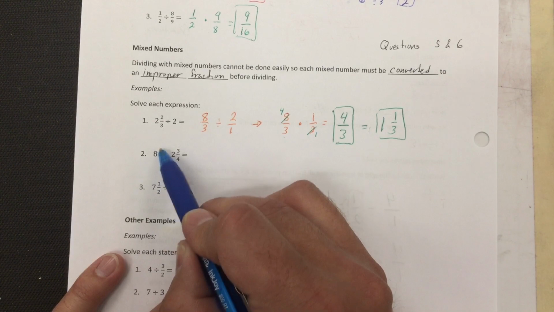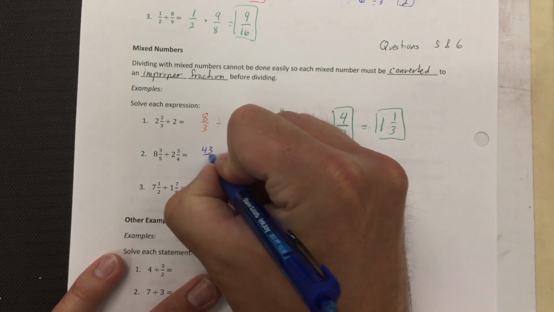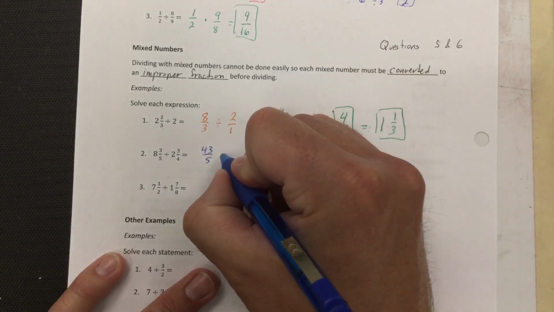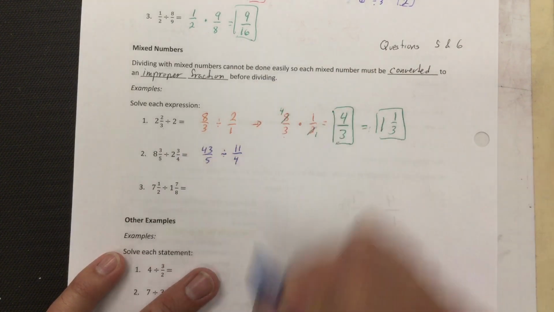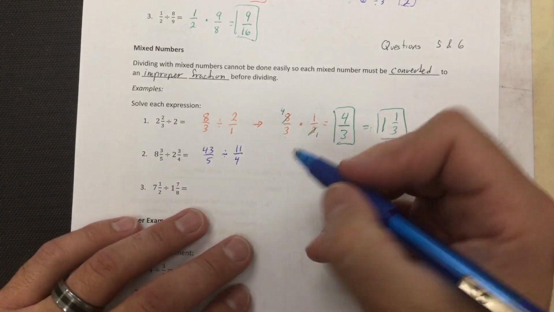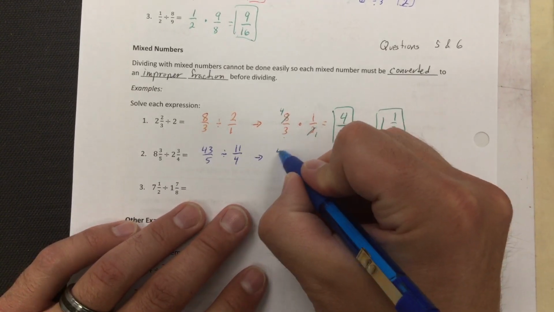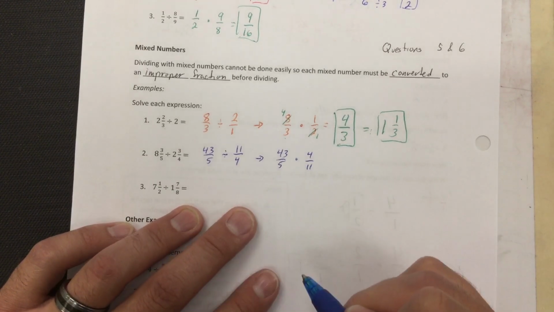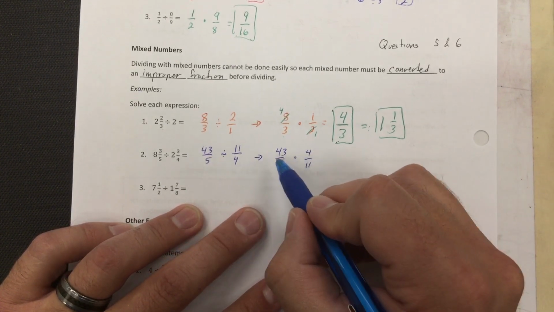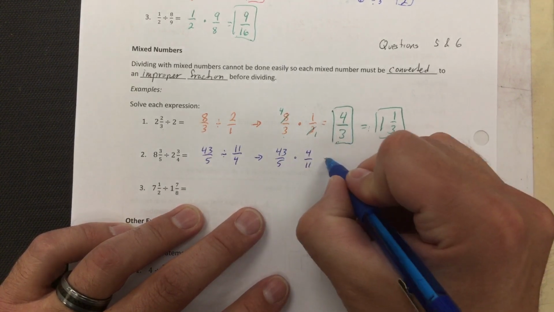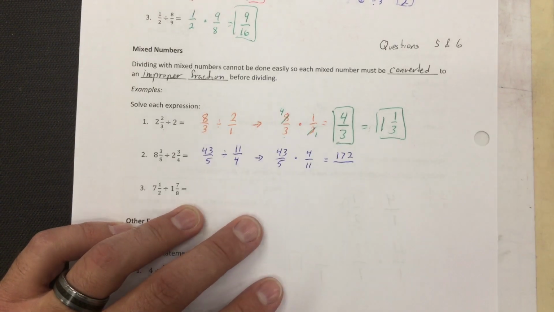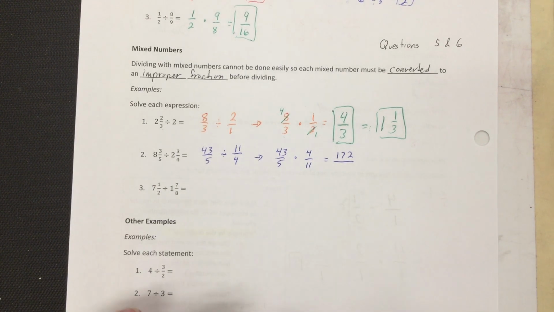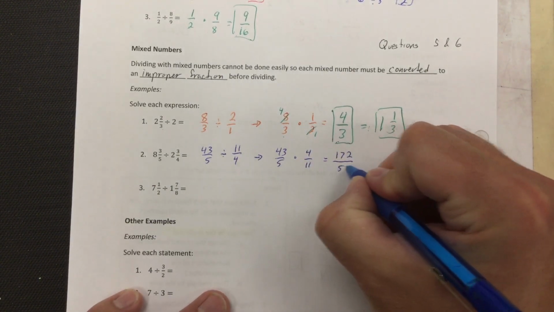We can also deal with much bigger numbers. 8 times 5 is 40 plus 3, so this is 43/5. And 2 times 4 is 8 plus 3 is 11, so we're dividing by 11/4. Now, we're dealing with bigger numbers, which is okay. 43/5 times the reciprocal, 4/11. 43 times 4 would be 172. Again, big number. Okay, if you can't do mental math, use a little bit of scrap paper when you're doing that. If you absolutely need to, you can try using a calculator. 5 times 11 is 55.